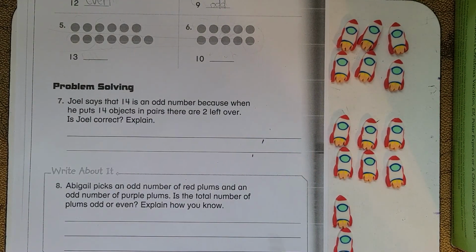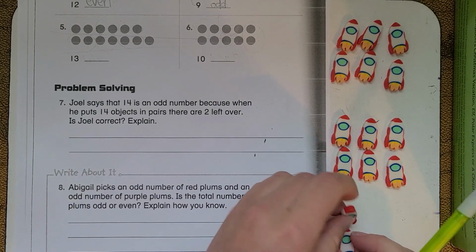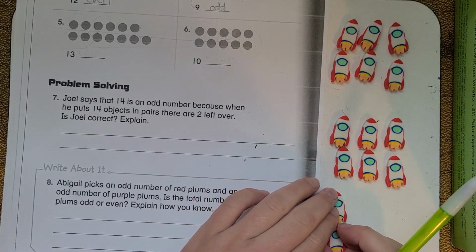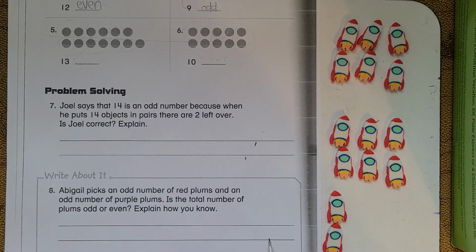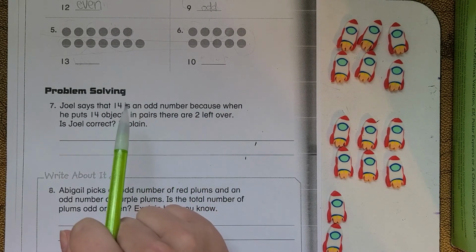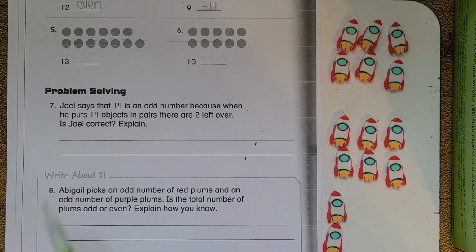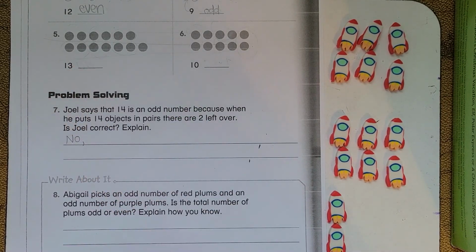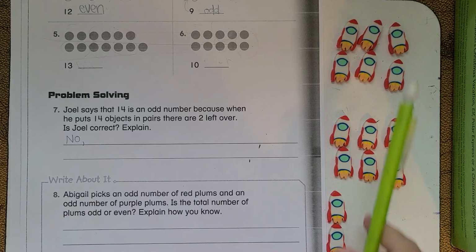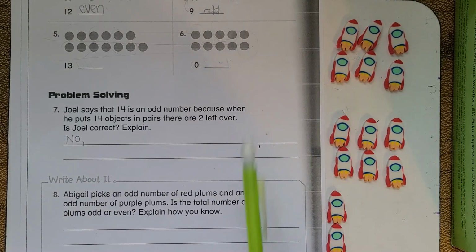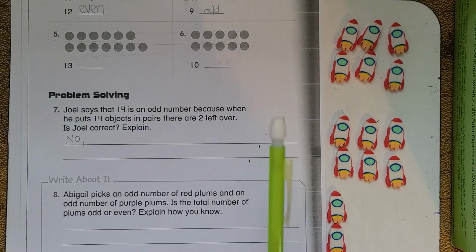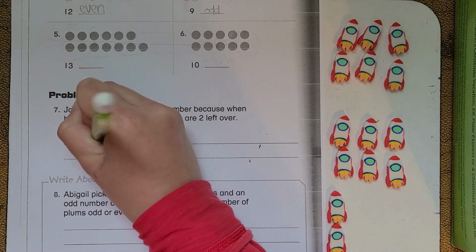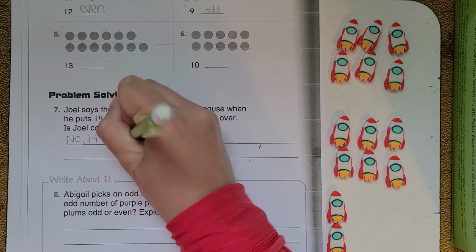So you know what? Maybe Joel was thinking that these 2 down here, or maybe another 2, that they were left over, but they're not left over. They have each other. They have a pair. So is Joel correct? Is 14 an odd number? No. We know that 14 is an even number because all of our rocket ships, all 14 of our rocket ships have a buddy. So we can say, no, 14 is an even number.